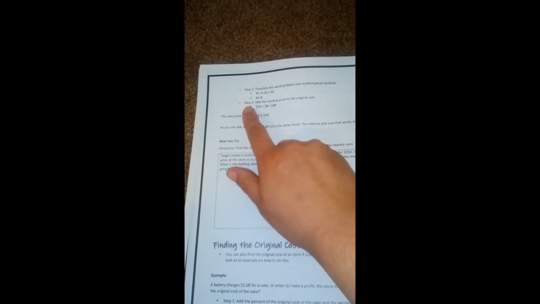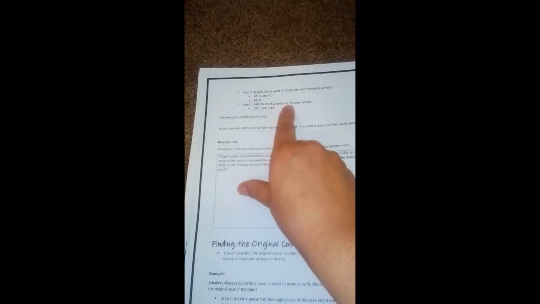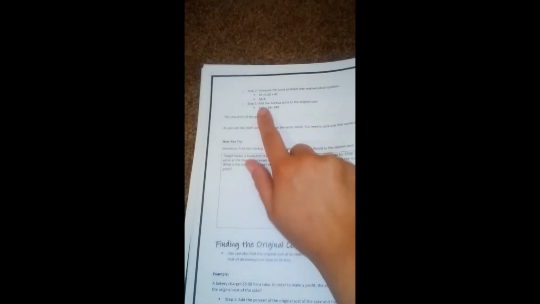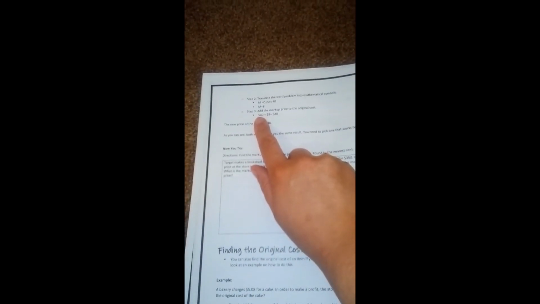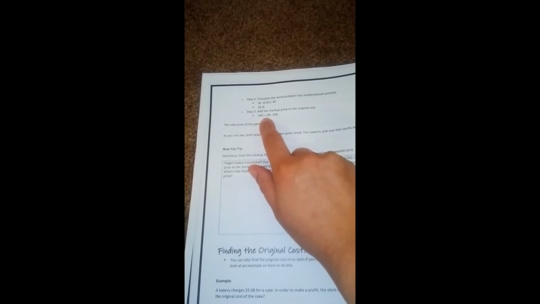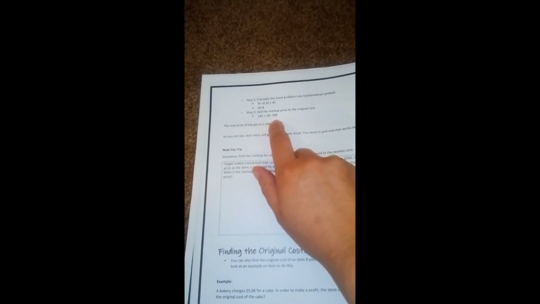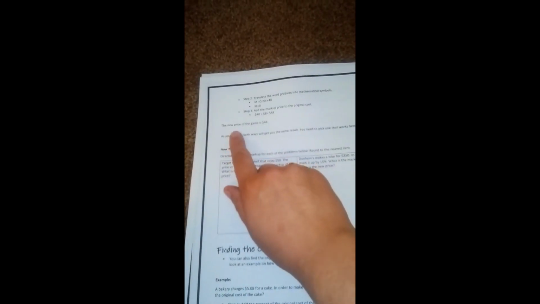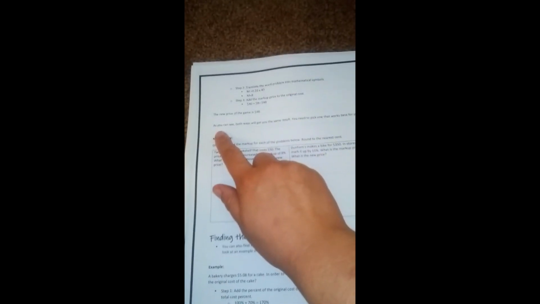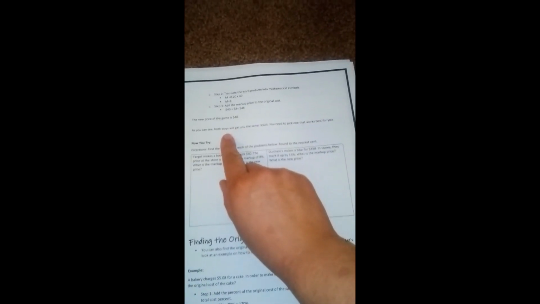Our last step is to add the markup price to the original cost. Our original cost is $40. We're going to add $8 to that, and when we do that, we get $48. So the new price of the game is $48. As you can see, both ways will get the same result. You just need to pick one that works best for you.